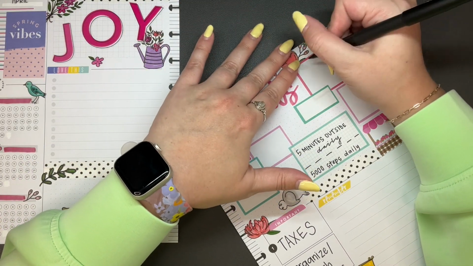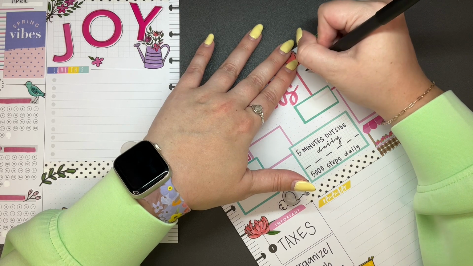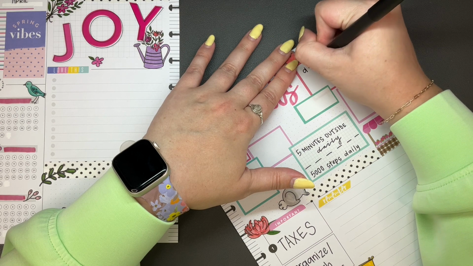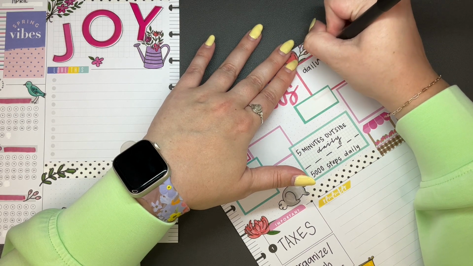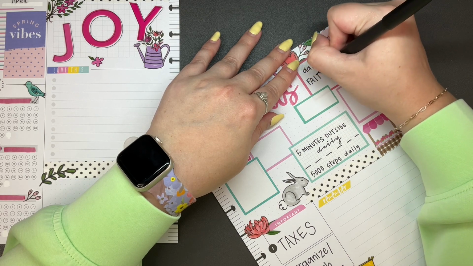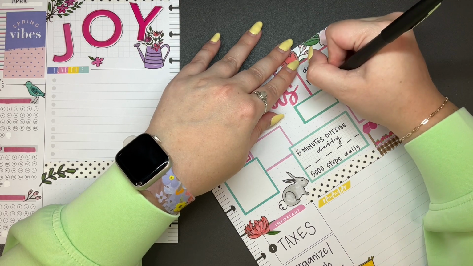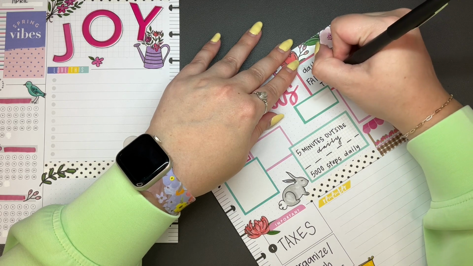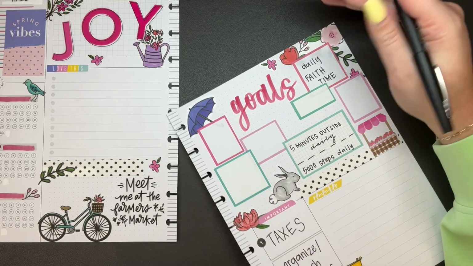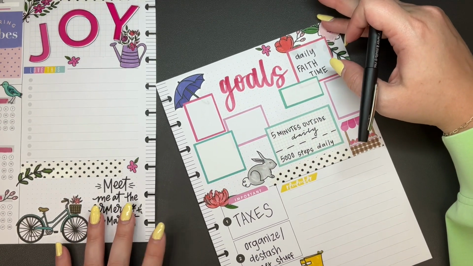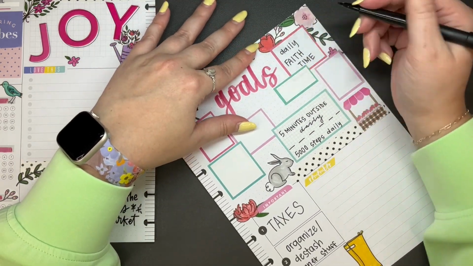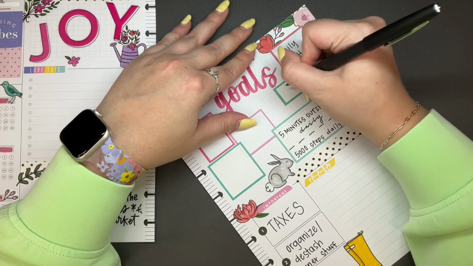So we're gonna put daily faith time, because I have it set up. I like the way it's set up right now, so I'm excited to dive into it and all of that.